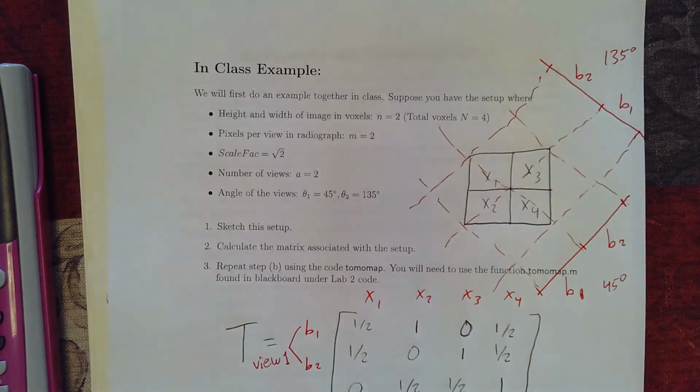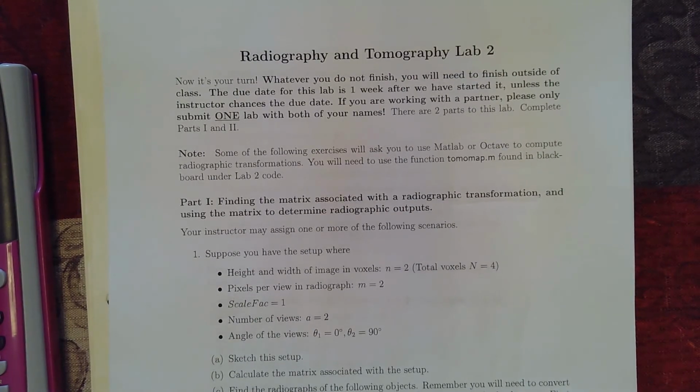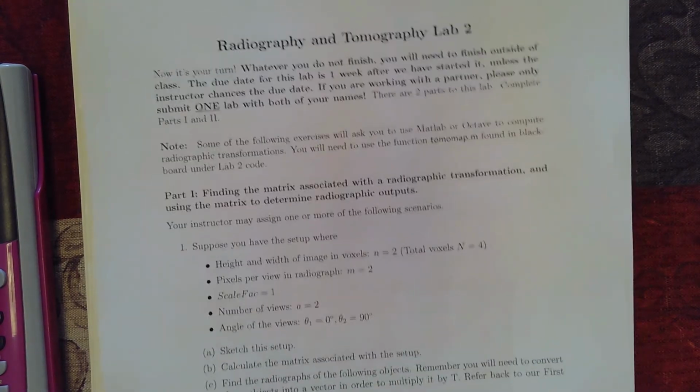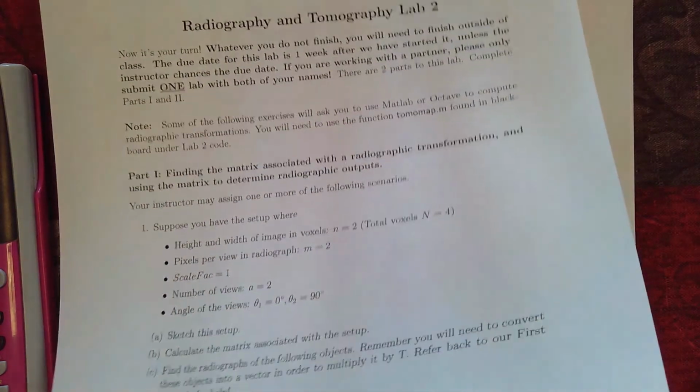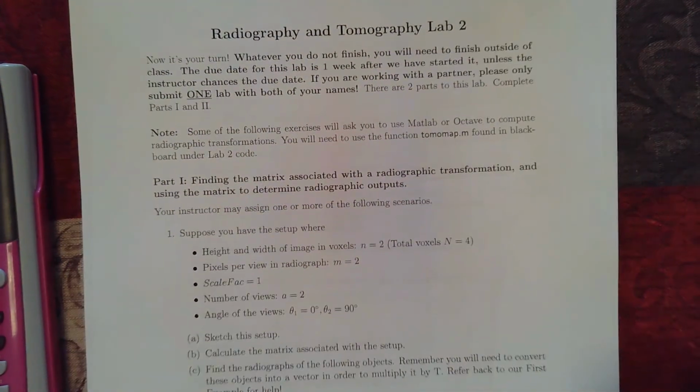All right, so let's look at one more example from the lab. I want to just check something on the next page very quickly. Yeah, okay. So there's a typo I get to correct on the next page, but we'll get to that when we get there.